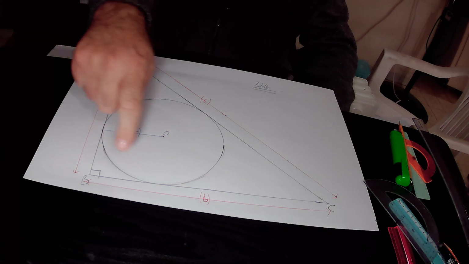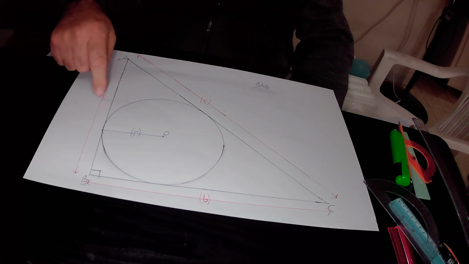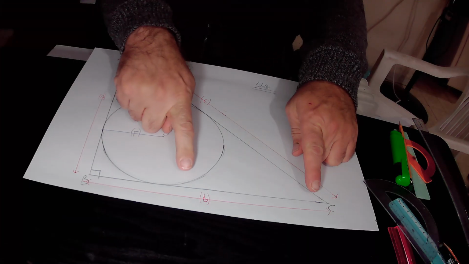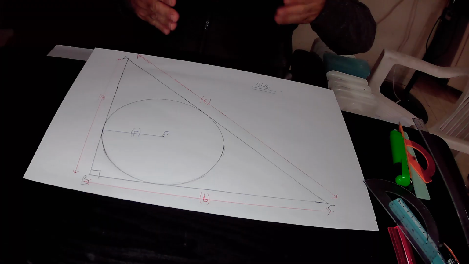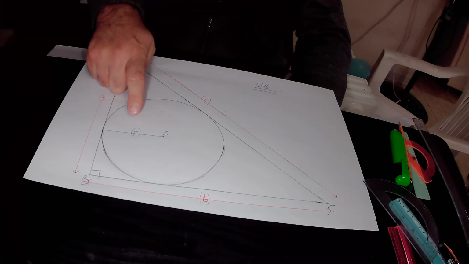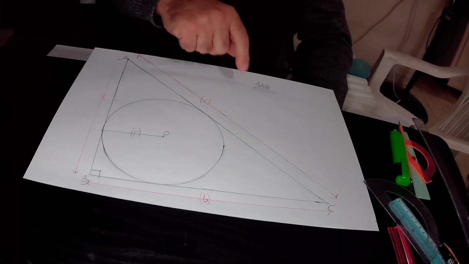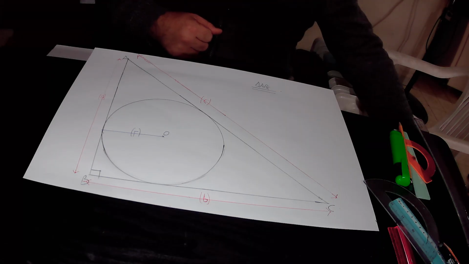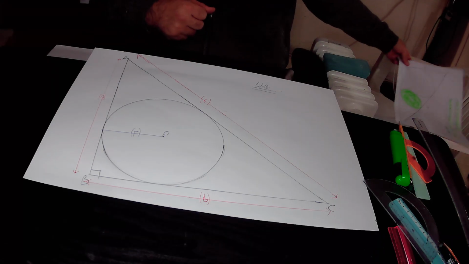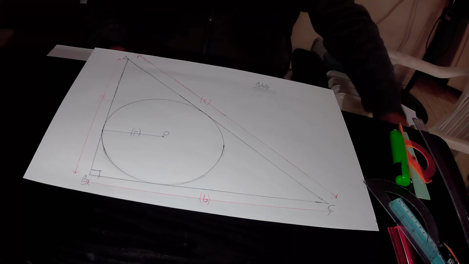This is the right triangle ABC. AB equals A units in length, BC equals B units in length, the hypotenuse AC equals C units in length, and our task is to express the radius R of this circle in terms of the side lengths of this triangle ABC. So first of all, we will implement rule 1 in our drawing. I'll quickly go over rule 1.